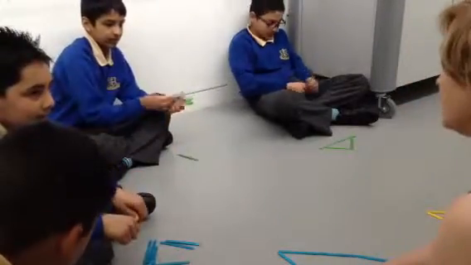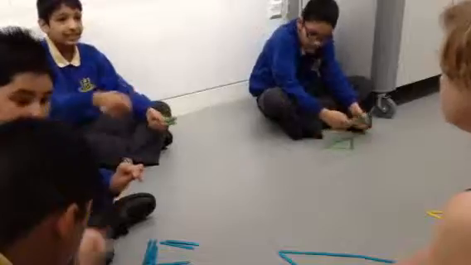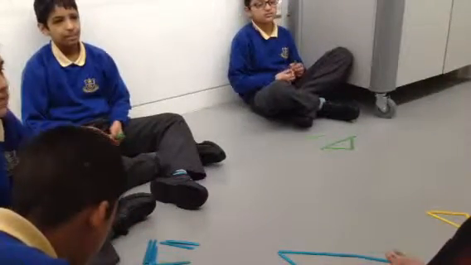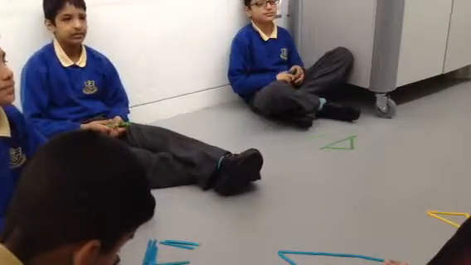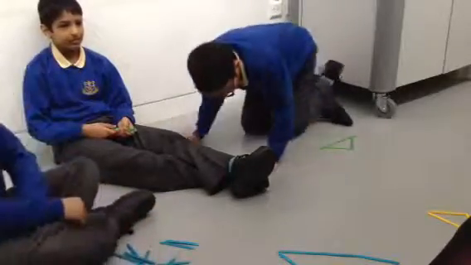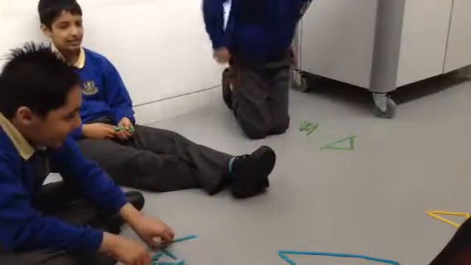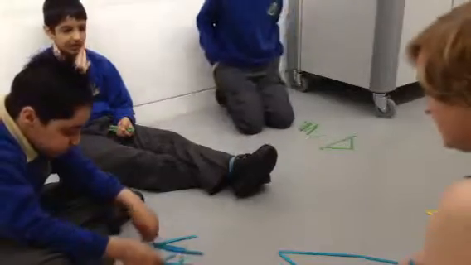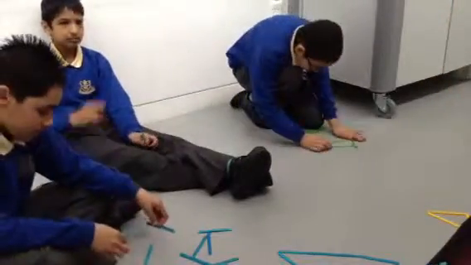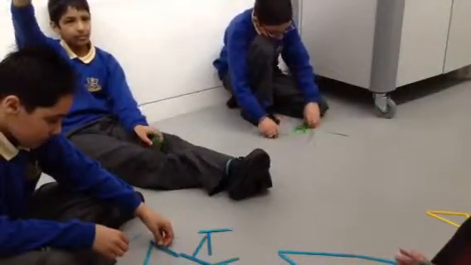Riaz, what's this angle here? 90. Right, and 90. That's it. Right, I'm going to stop a minute while you all stop and listen. This is 90 degrees. You seem to have lost your right angle. Right. This is a right angle. That's why it's called a right-angled triangle. Right, I'm going to stop again because you're not listening.